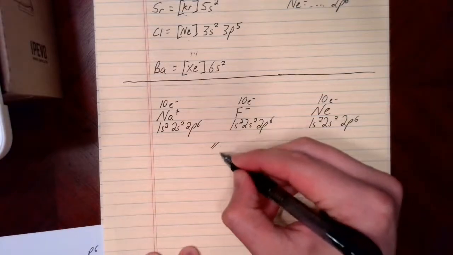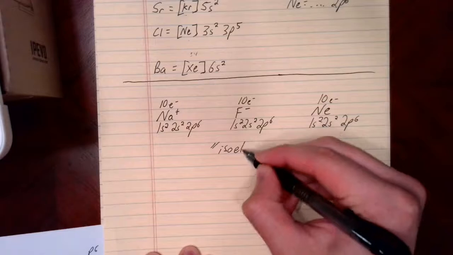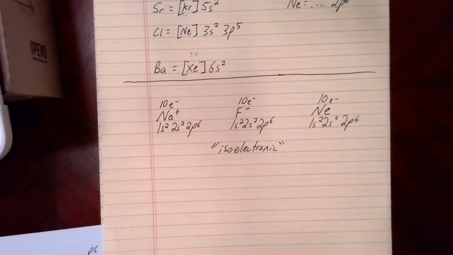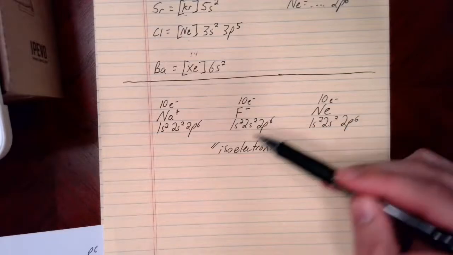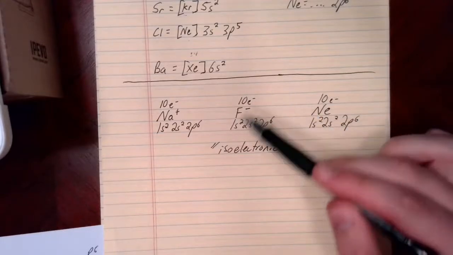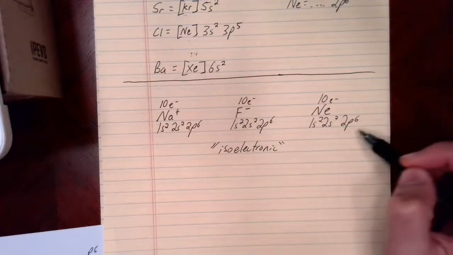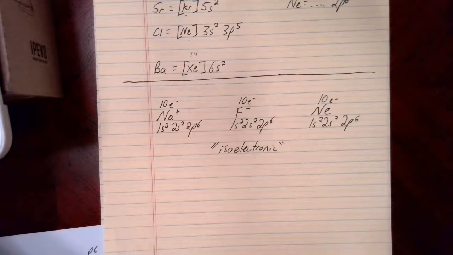So the term we use for this is isoelectronic. So two species that are isoelectronic have different nuclei, so they have different numbers of protons or neutrons, but they have the same electron configuration. Okay? So we'll find when we talk about charges in the future that most atoms particularly like to form charges that give them electron configurations of a noble gas.